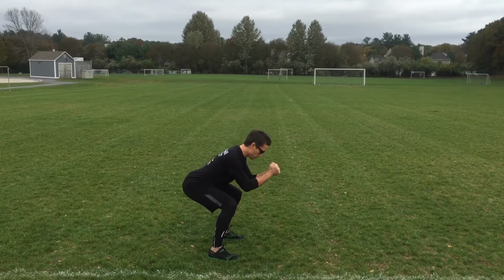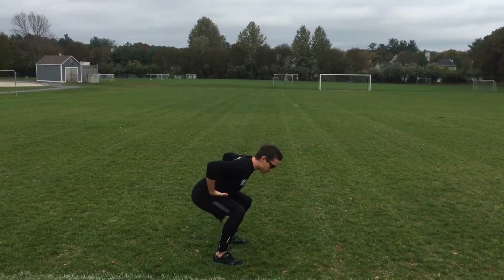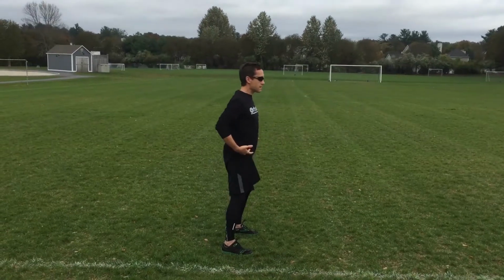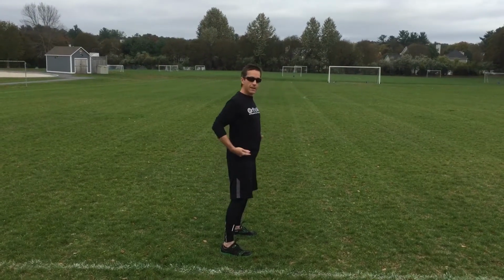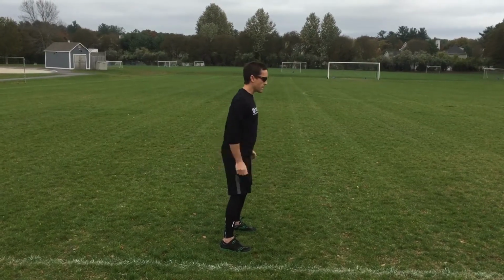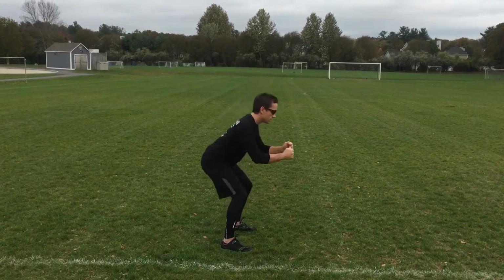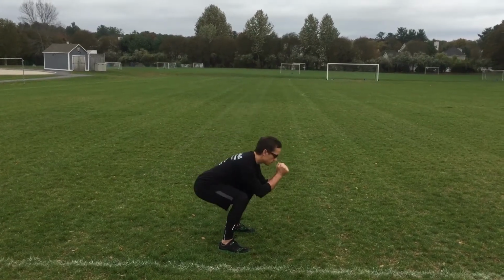So butt out, knees never go past your toes, right? You're bending from your hips. My back is just as straight here as it is right there, because I'm bending from my hips, getting my butt out, okay? So hands go out, boom, boom, back up and up. Weight goes through my heels, up and down, boom. Same thing 10 times, okay?